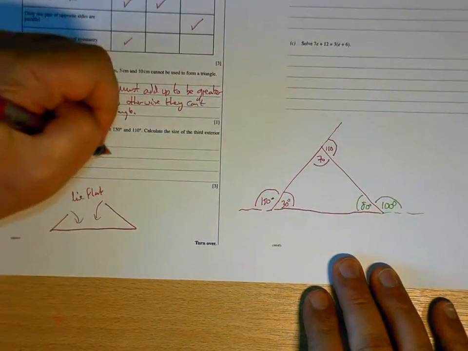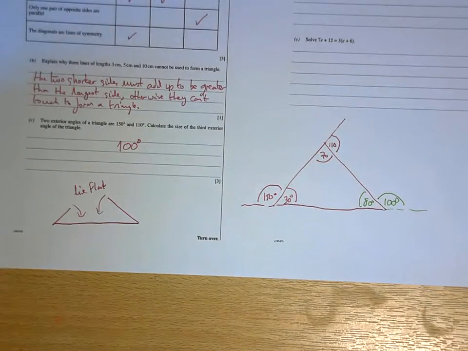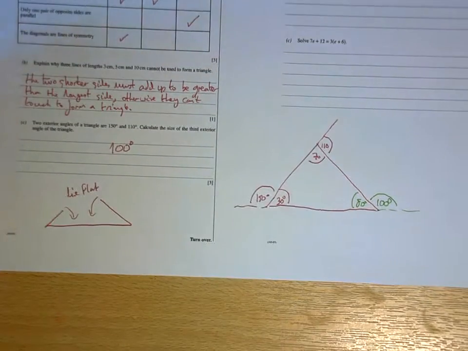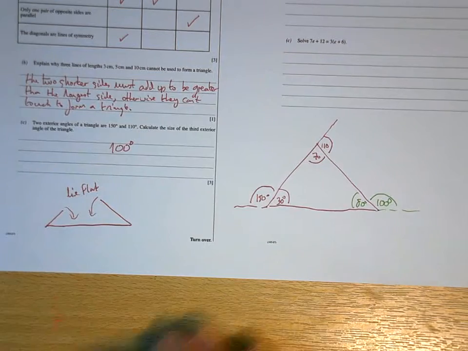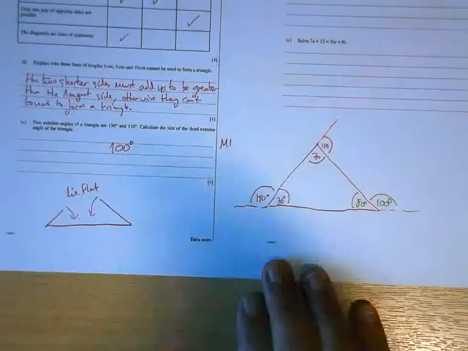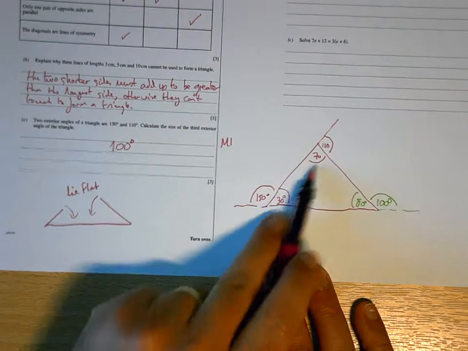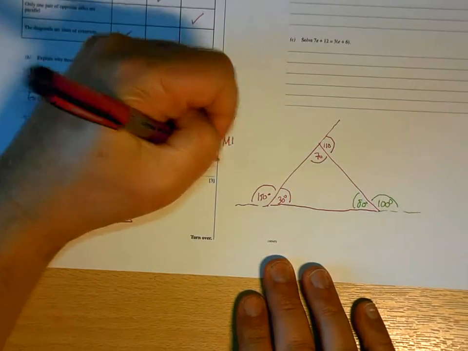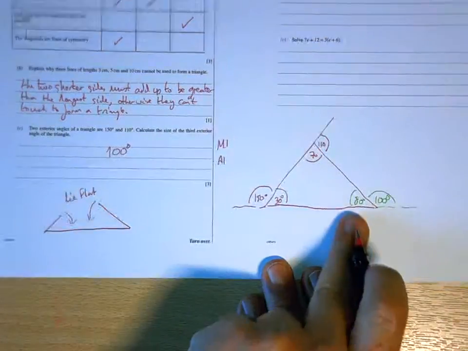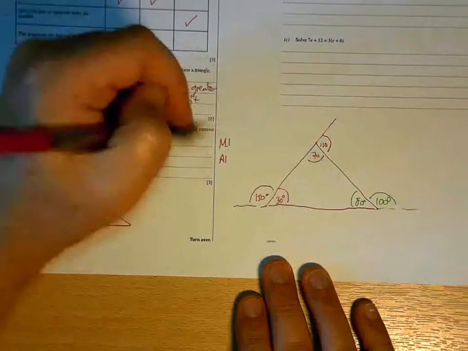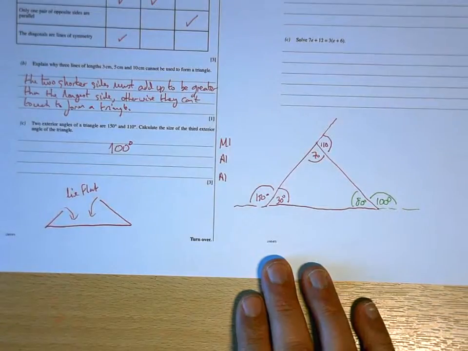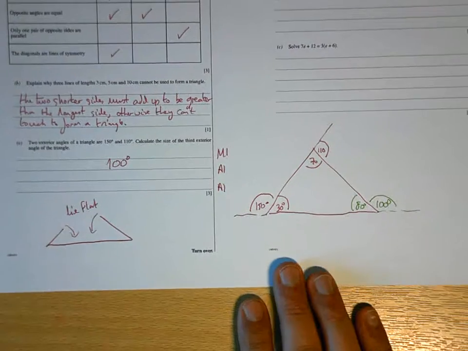So the answer is 100 degrees. And the method there, you'd have 1 mark for finding the two internal angles, 1 mark for finding the missing internal angle, and 1 mark for working out the final exterior angle.